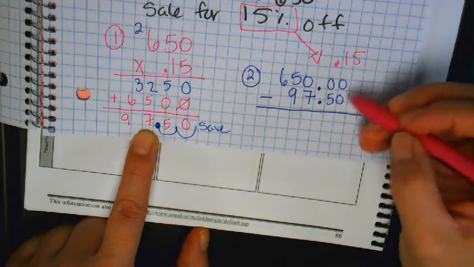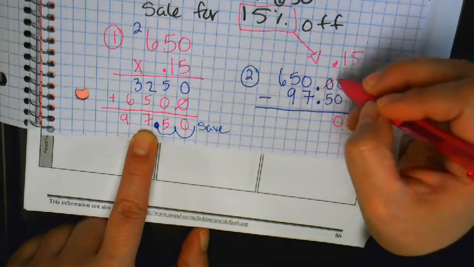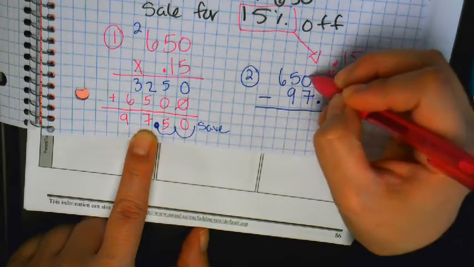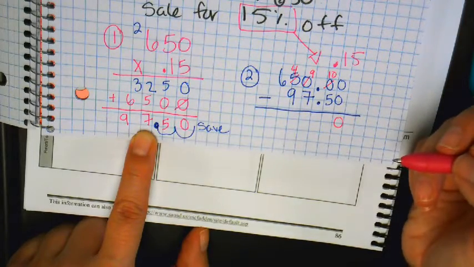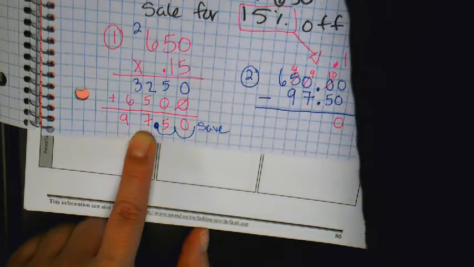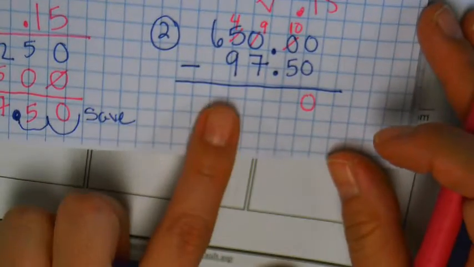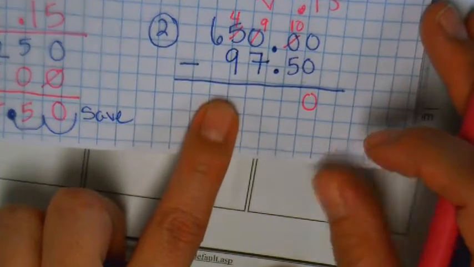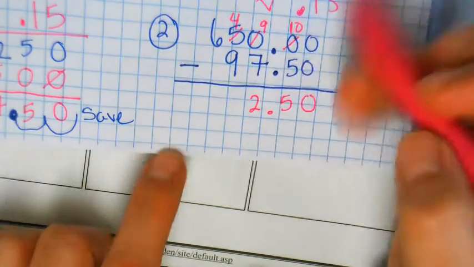0 minus 0 is 0. 0 minus 5, can't do it. This becomes a 10, a 9, and a 4 for now. We've got to practice those subtraction with borrowing skills. Oh no, I have 4 minus 9.